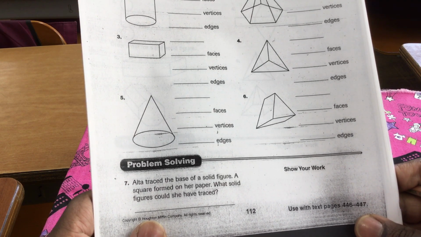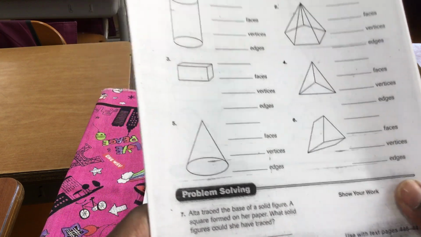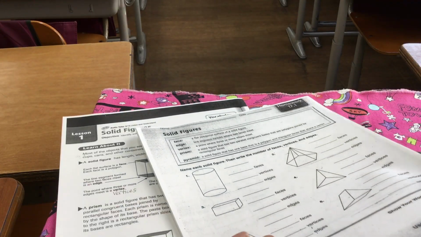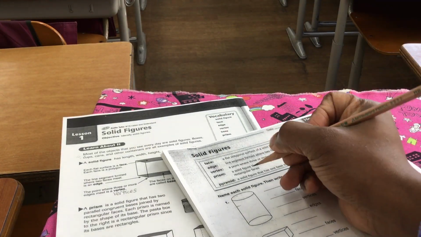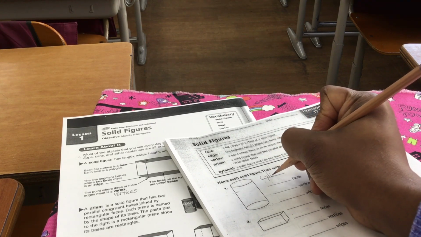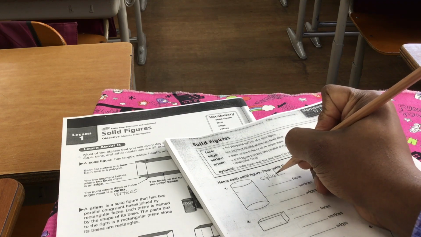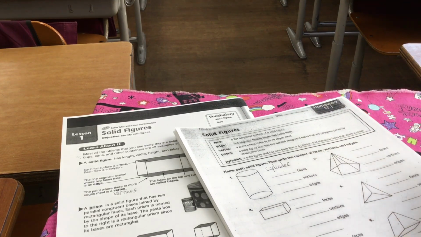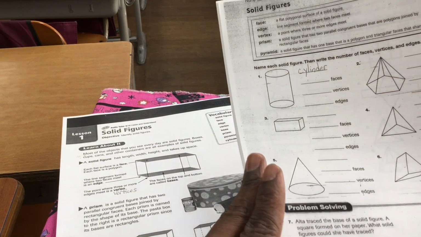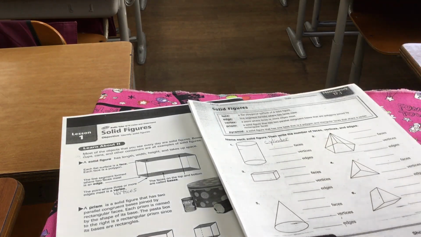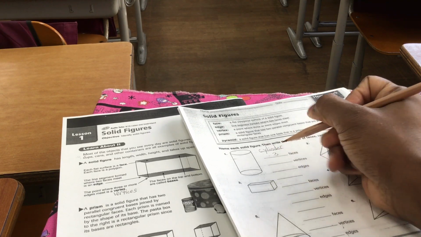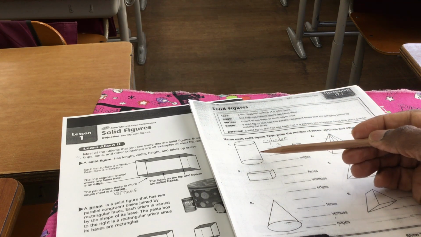Let's do one together. Okay? Number 1. This shape is a cylinder. C-Y-L-I-N-D-E-R. Okay? For our cylinder, we have 3 faces. Okay?